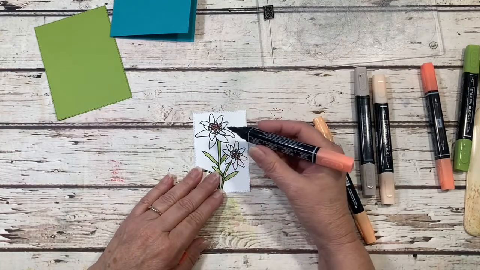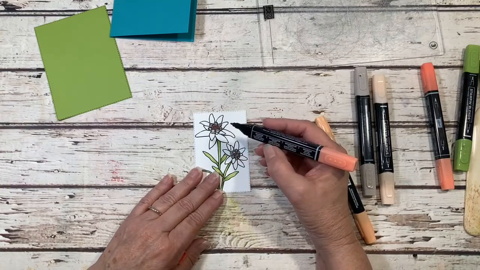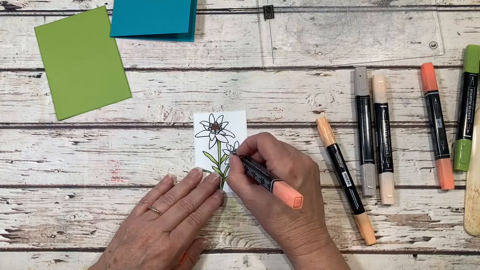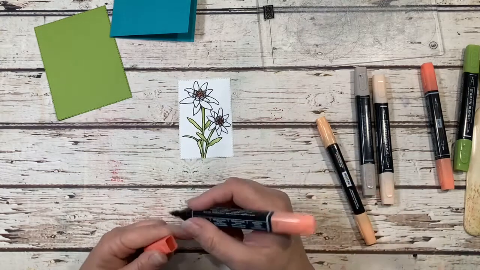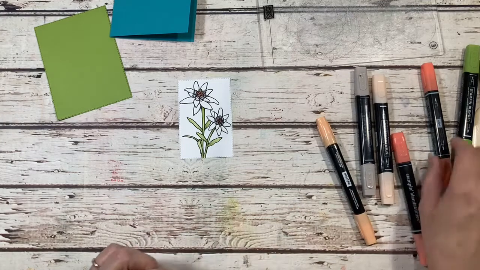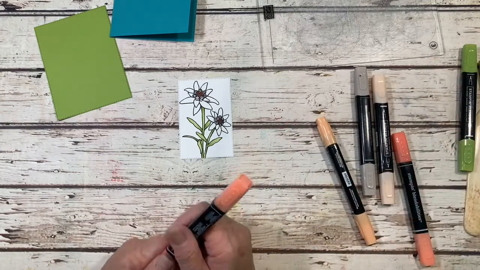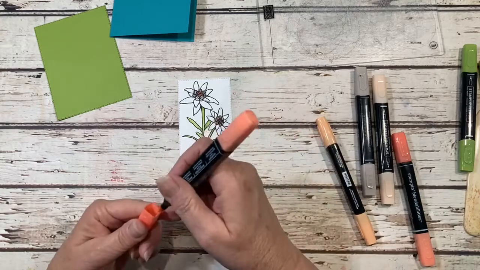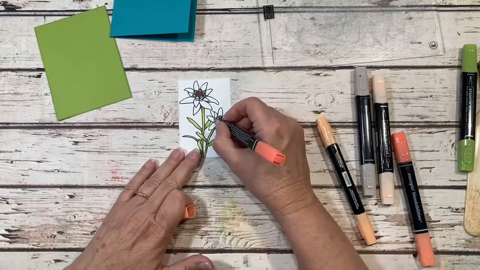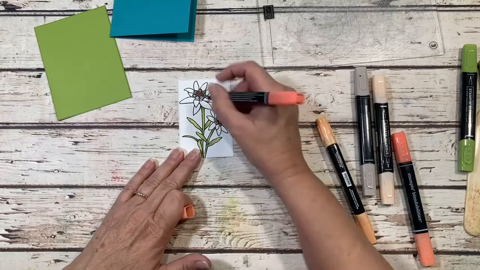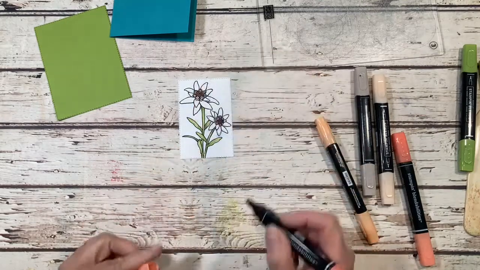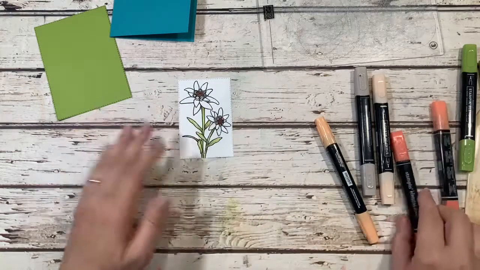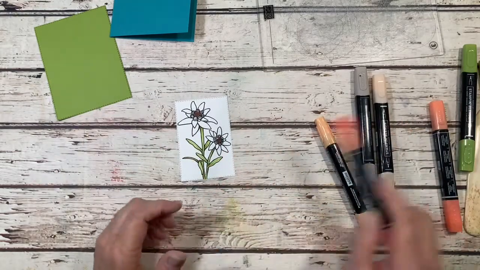So I am just using, what color is this? This is light, I guess. Coral. Calypso Coral. Just like so. And then let me put a little dark in there. I think, not that one, this one. Let's put some dark. This marker is really worn out. It has been used and used and used. Probably should just go into the trash bucket.